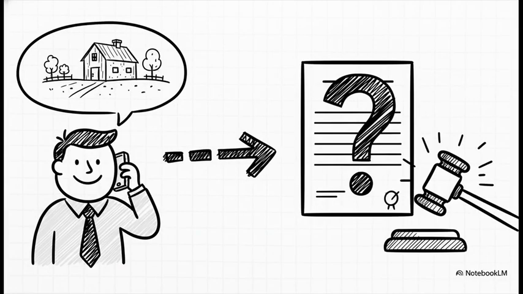So, picture this. You get a call from your first big client. They're excited, they want to sell the old Miller farm. Great, but what does that mean? You can't just write the old Miller farm on a sales contract. You need a precise, legally bulletproof description of exactly where that property begins and ends. Because if you get it wrong, you're not just looking at a deal falling apart, you are looking straight at a lawsuit. And that is why we're here today.